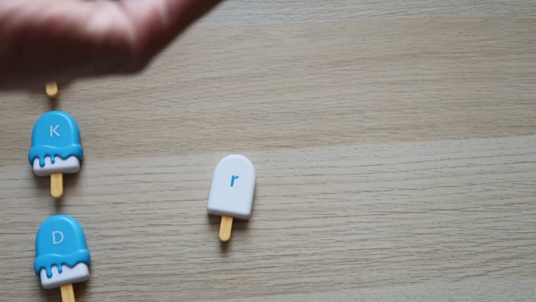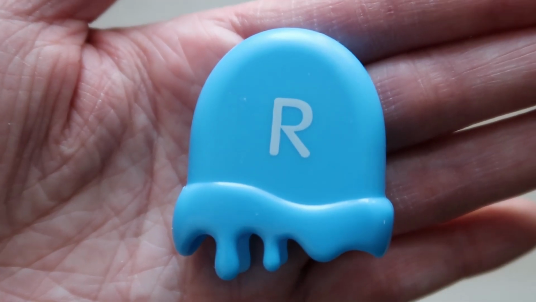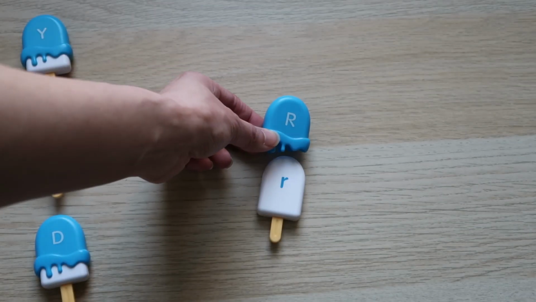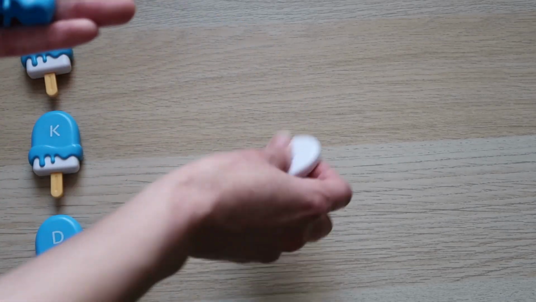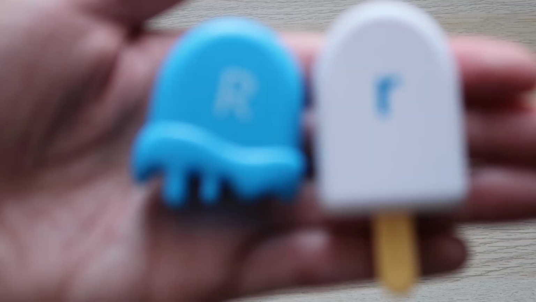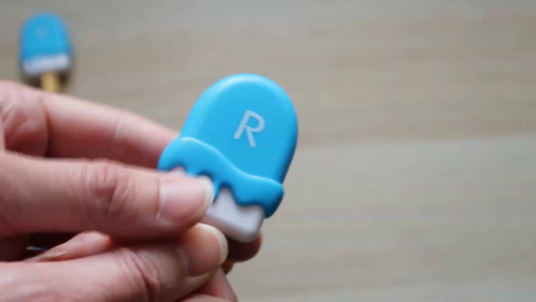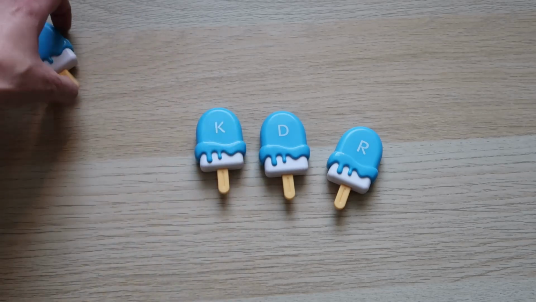Let's look at our last letter. What letter do you see? Do you know what this is? This is an uppercase R. Uppercase R. Let's look. I see one ice cream bar. Do these two match? Yes, that's a lowercase r bar. So let's go ahead and put them together. So now we have the uppercase R and the lowercase r. Let's put them together. Yay! Now we're done with all the blue ice cream bars.